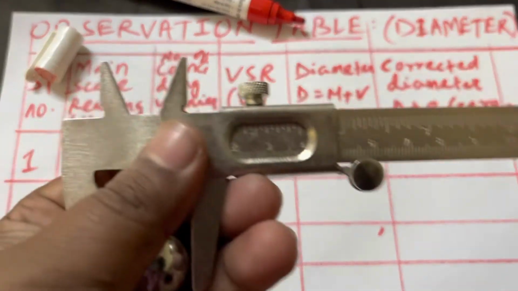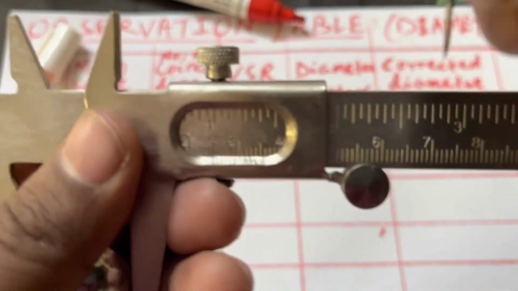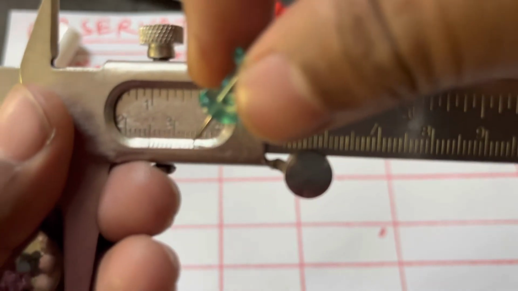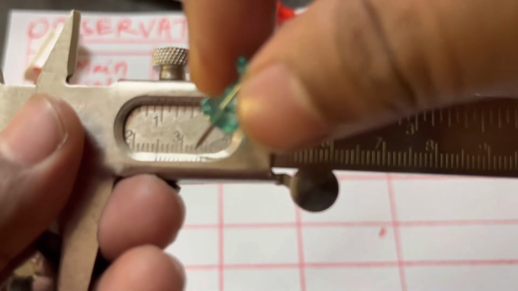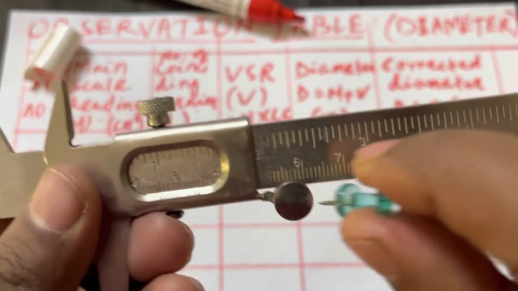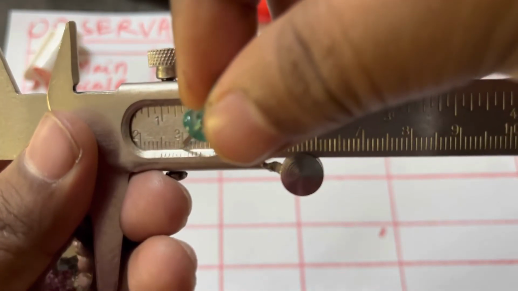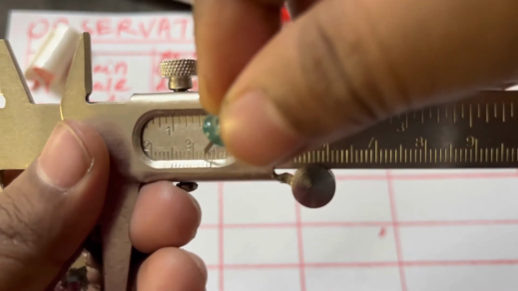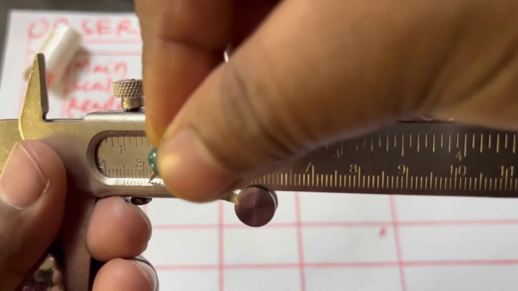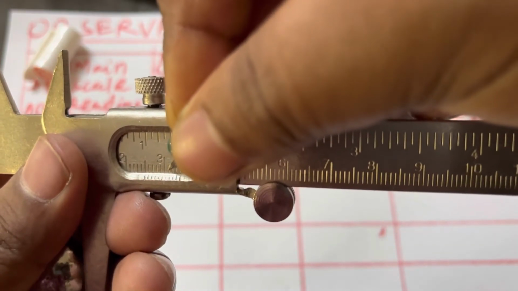Now the number of coinciding Vernier, right? Which line is coinciding in the Vernier, that you have to see properly. You can use the convex lens also, magnifying glass also. Suppose this 5th line, or this 6th line, or the 8th line is coinciding, right?